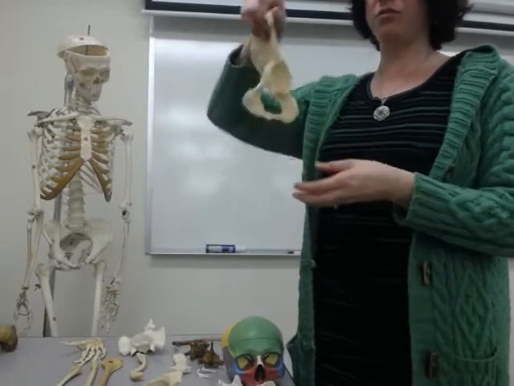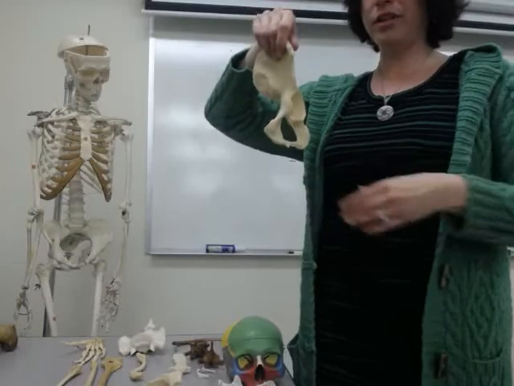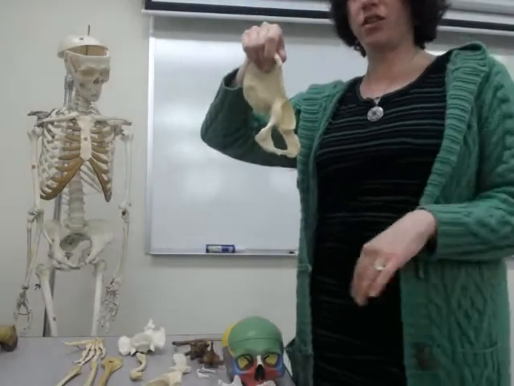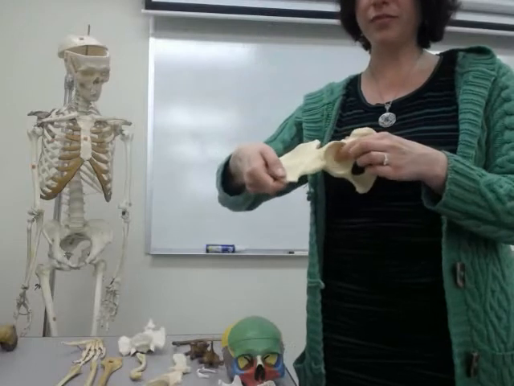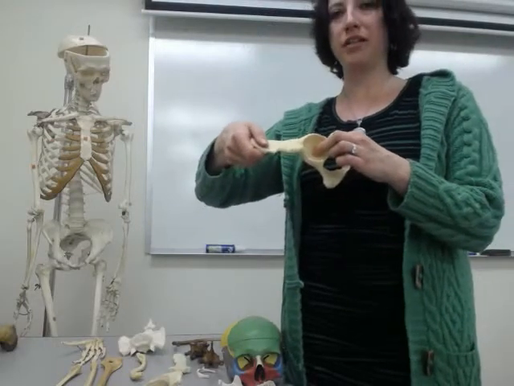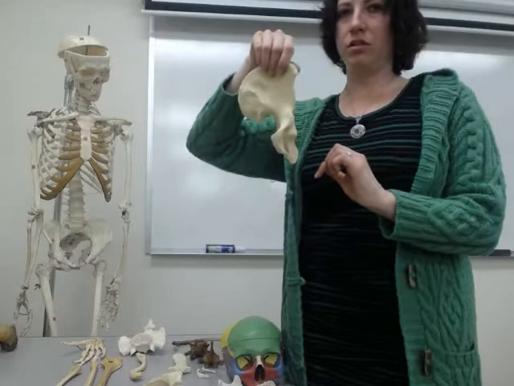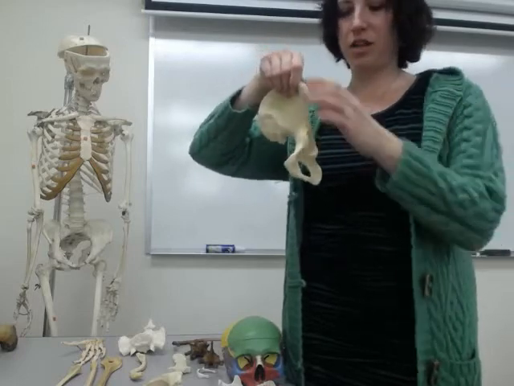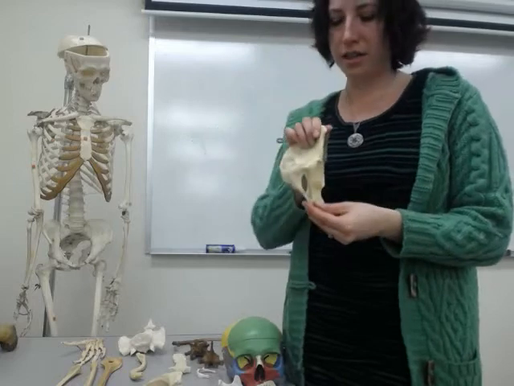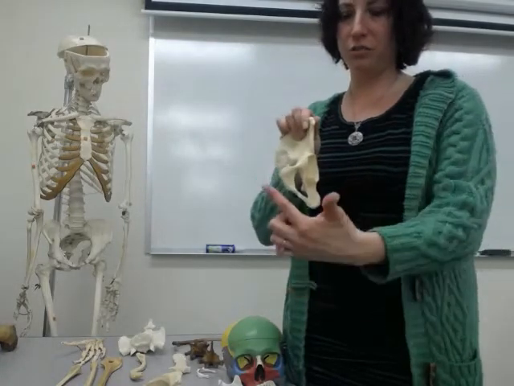And when I'm working with them, ilium is always up. That's what you feel when you put your hands on your hip. This nice crater here, this is the acetabulum. This is where the femur will come in. So you want the ilium up and the acetabulum out. And then it will sit in its nice direction. So ischium down, pubis in front.